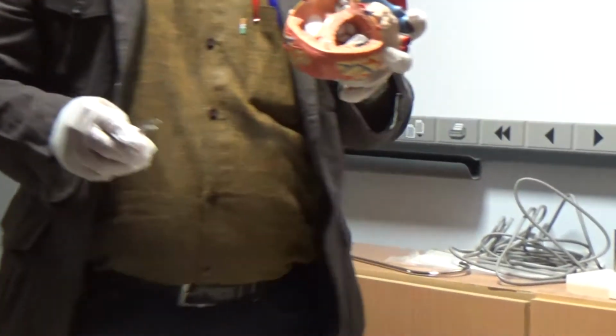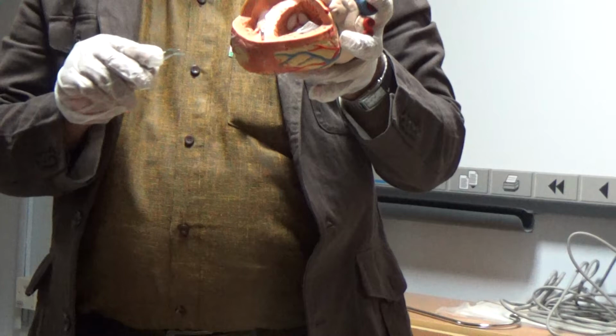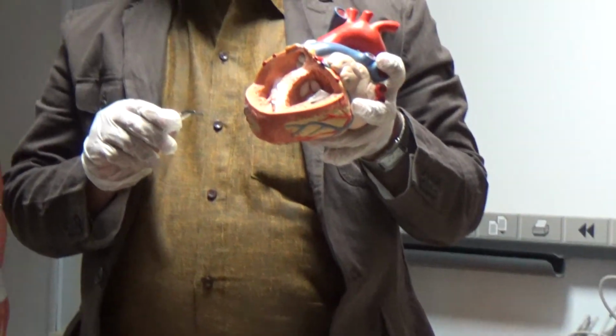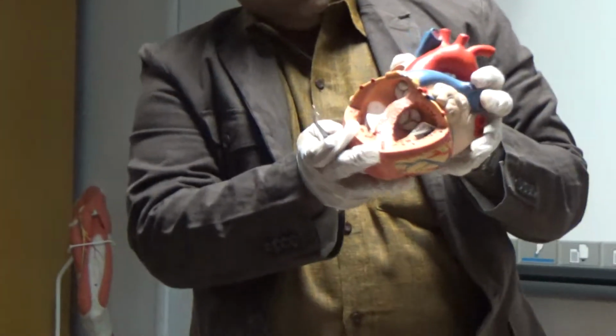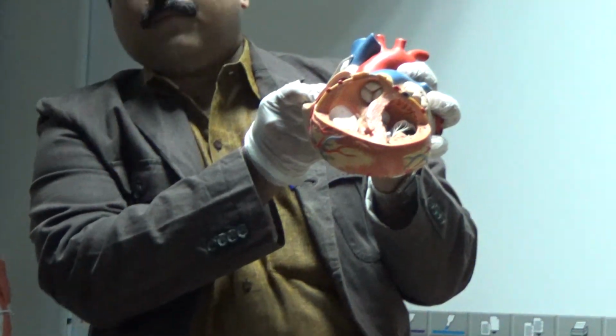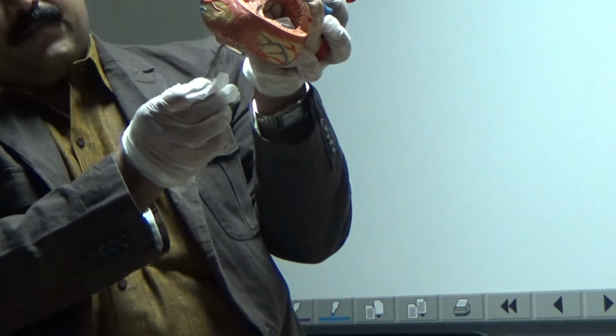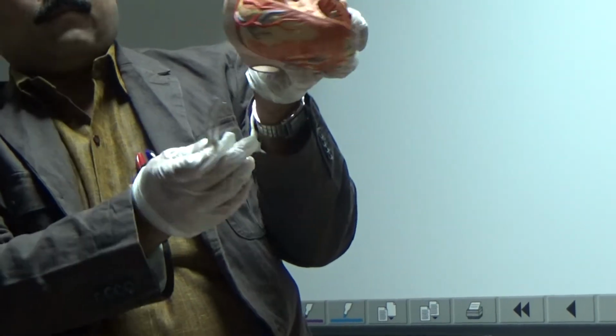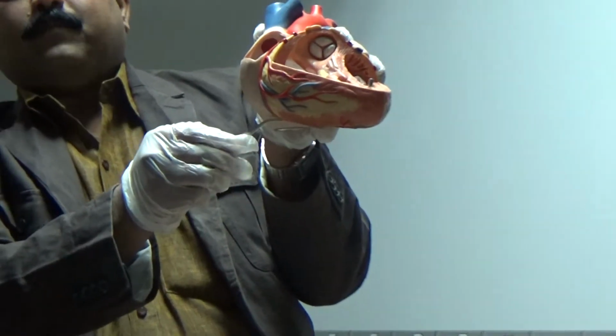Doctor, when these tendons relax, the valves open through the atriums, right? Yes. So here is the superior vena cava and the inferior vena cava. Here is the right atrium.